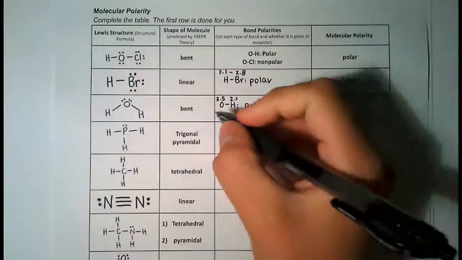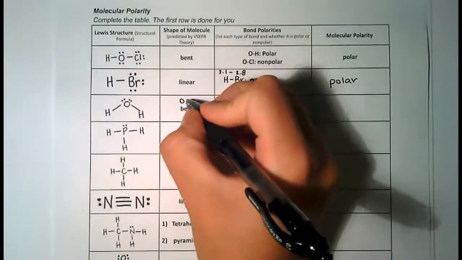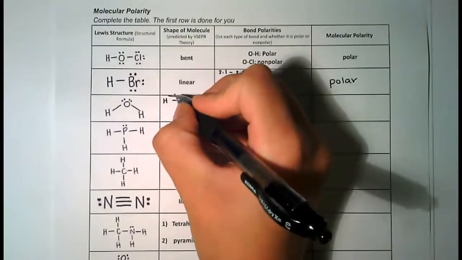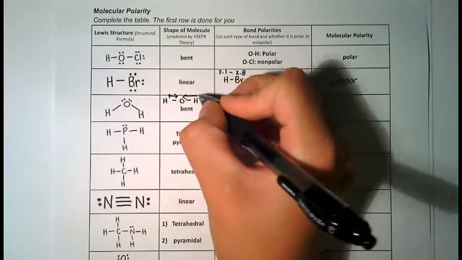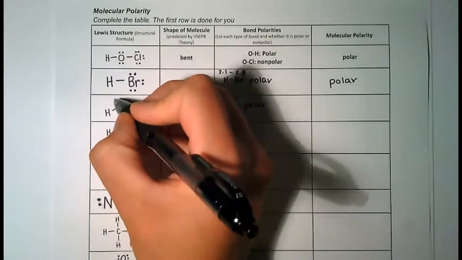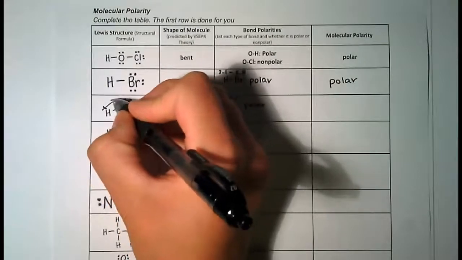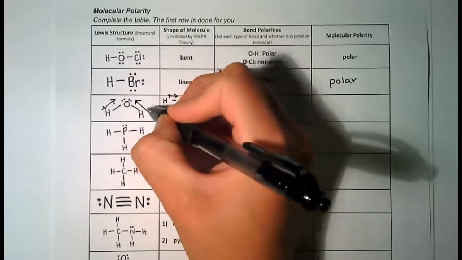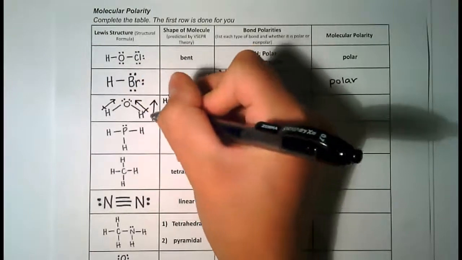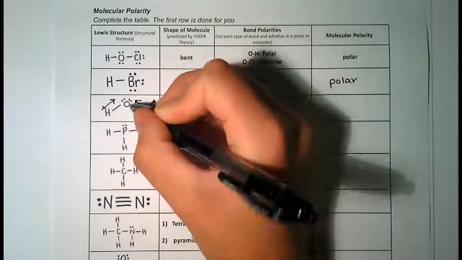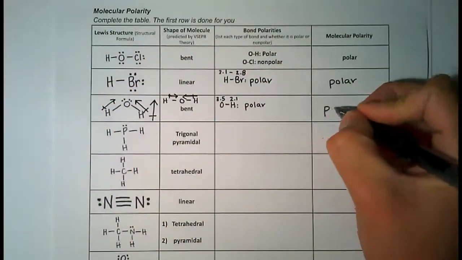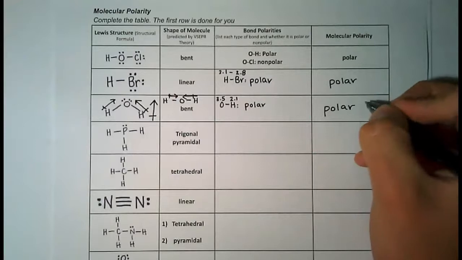We'd have something that looked like this, with hydrogens on either side. Our arrows would point in at one another and they would cancel out. But because water is a bent molecule, we have electron density traveling in general in the same direction, which results in an overall polar molecule, with the electron density being drawn up towards the oxygen. So this is a polar molecule.